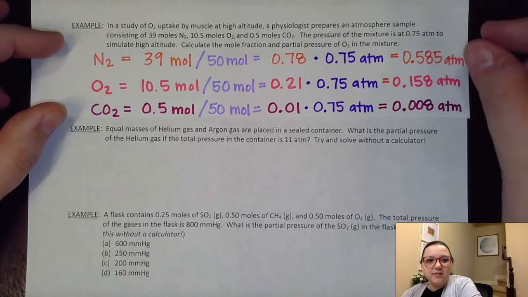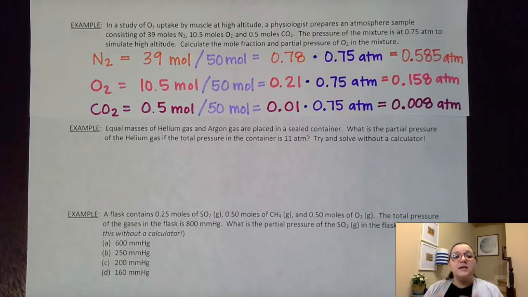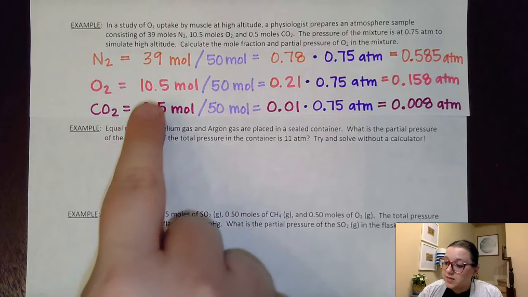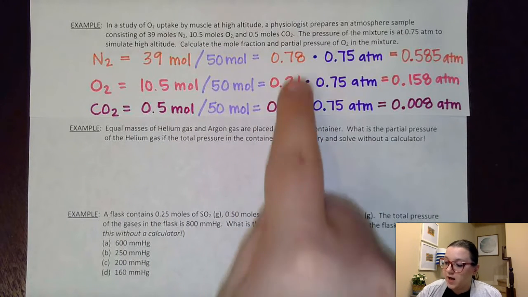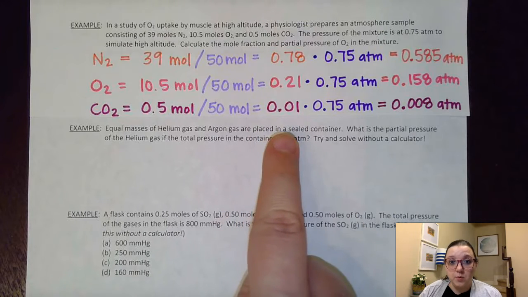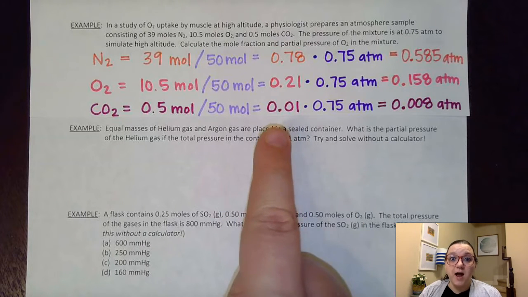So it said here that we had 3 different gases: nitrogen gas, oxygen gas, and carbon dioxide gas. And it asked you to calculate both a mole fraction and a partial pressure. So I approached this just like I approached the previous problem, where I took my moles and divided them by the total number of moles. Conveniently here, that was 50. And that got me my mole fraction value. So each of these values that I reported here, those were those mole fraction values.